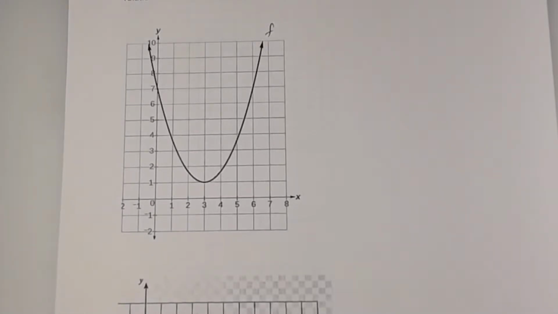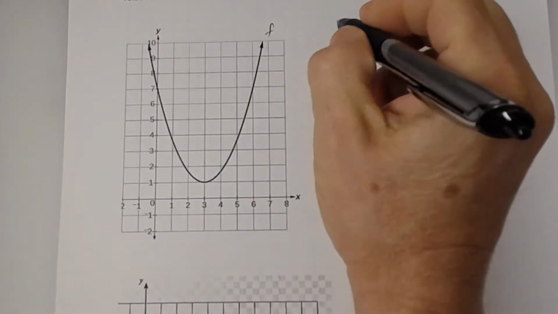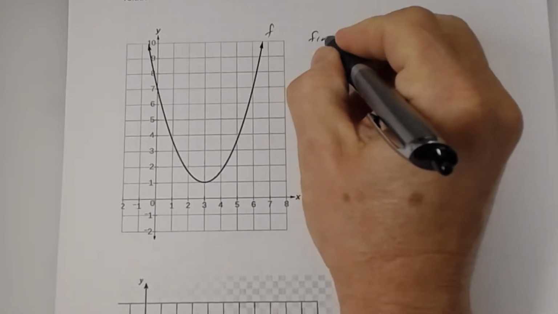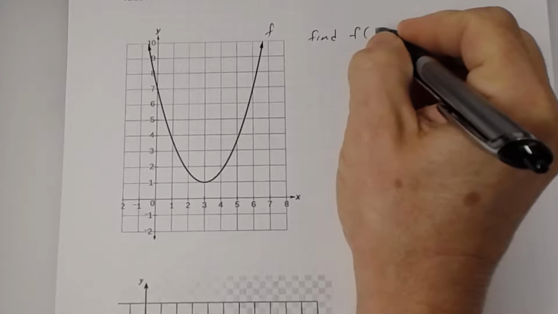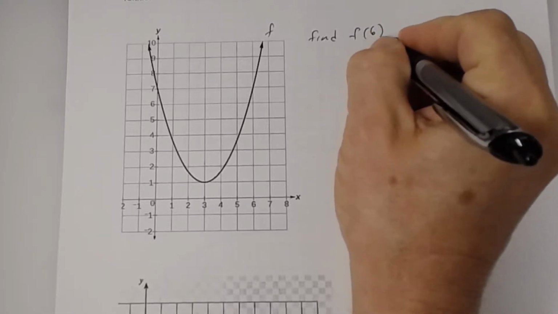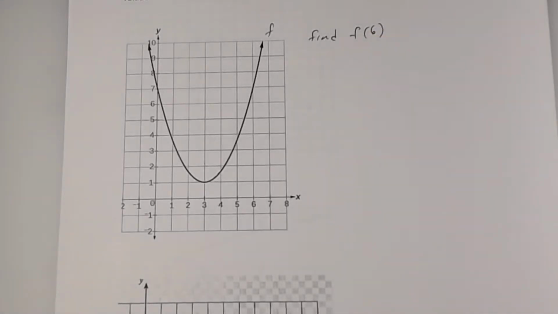Now, one of the things you have to be able to do next class period, and you may have seen this in a previous course from last semester: if I asked you to find f of, let's say, 6. Find f of 6.